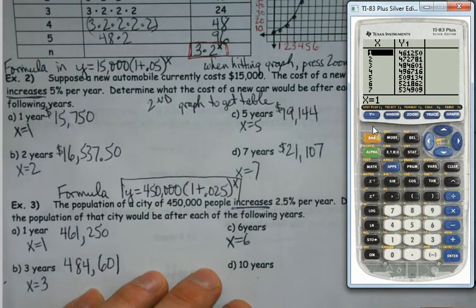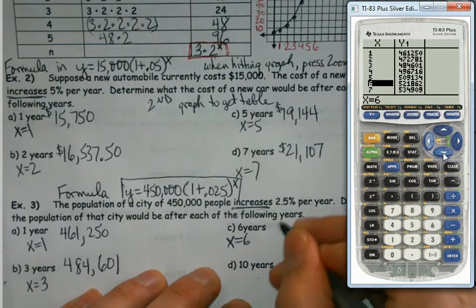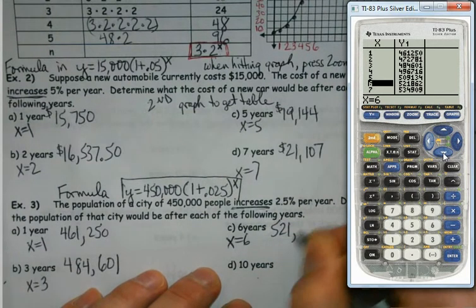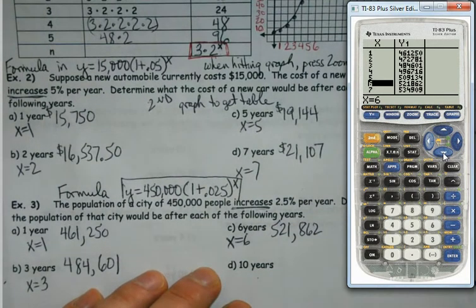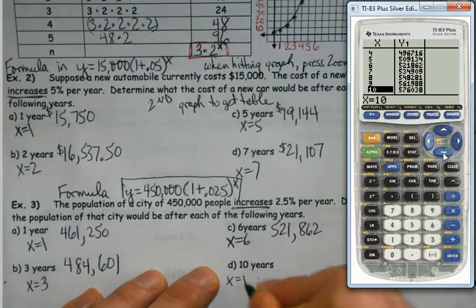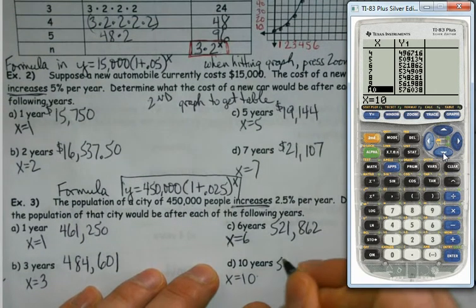So like with 6, instead of having to type all that in again, just scroll down to where x is 6 and write the number down. Okay, if I want it for 10, I just scroll down and write the number down.